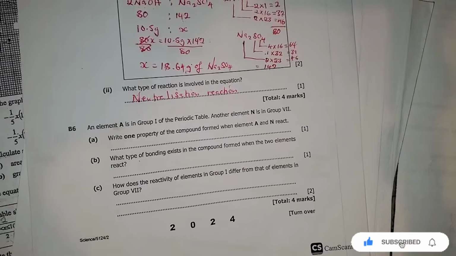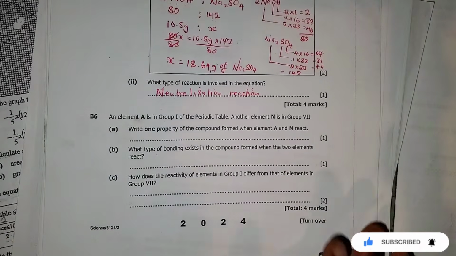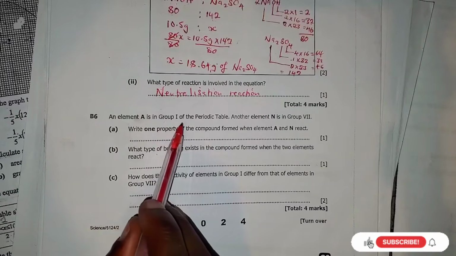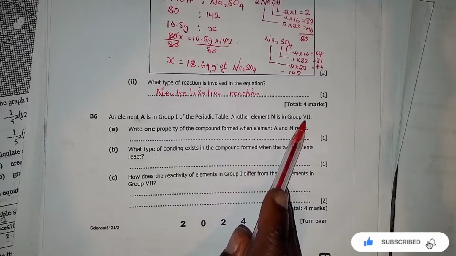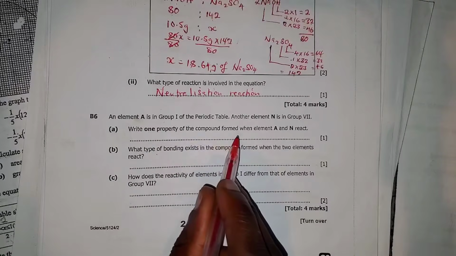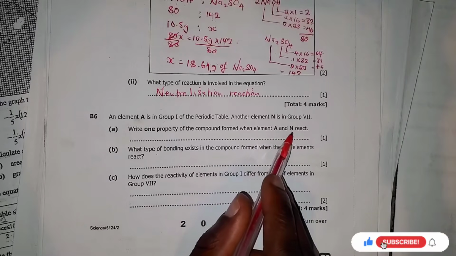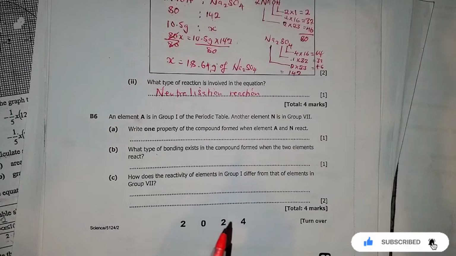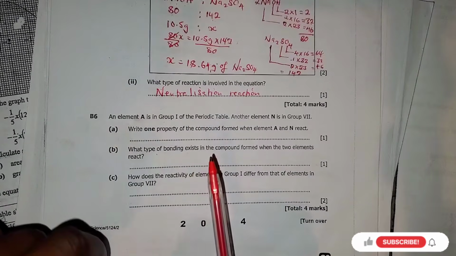B6, this is under periodic table. The question reads, an element A is in group 1 of the periodic table. Another element N is in group 7. Write one property of the compound formed when elements A and N react. Now, you need to know first the type of compound that is formed, the name of the compound.